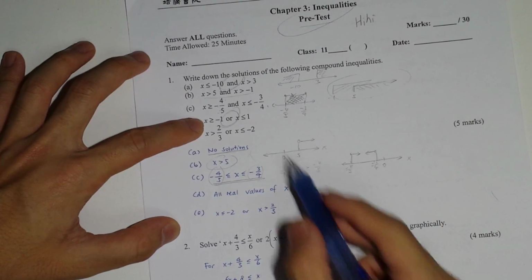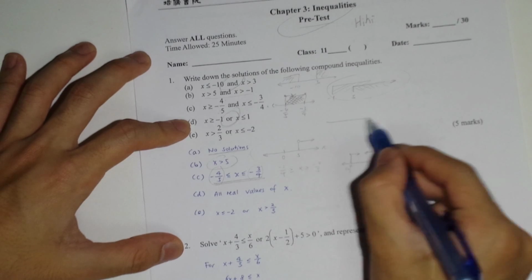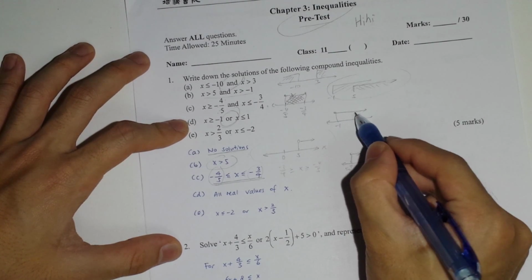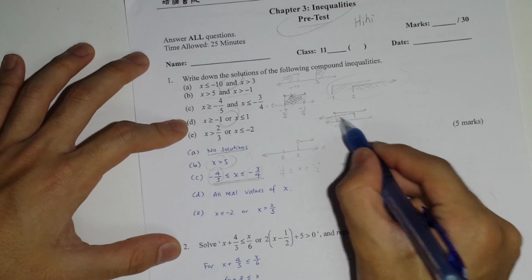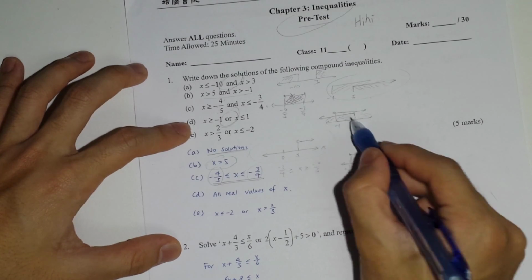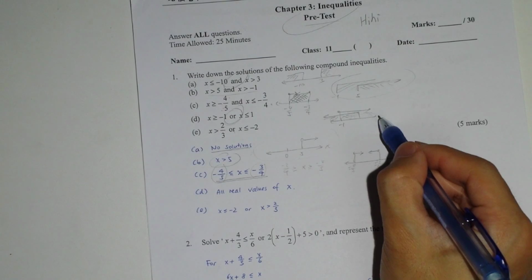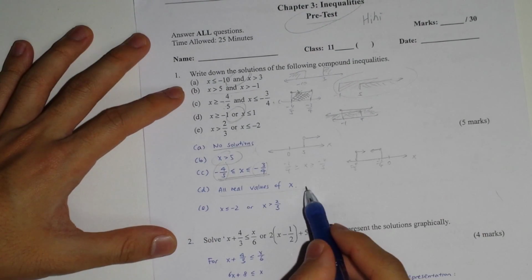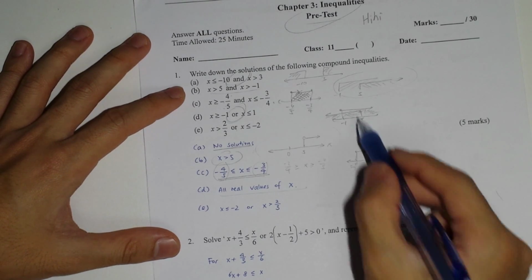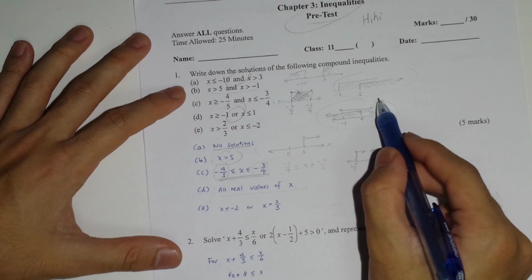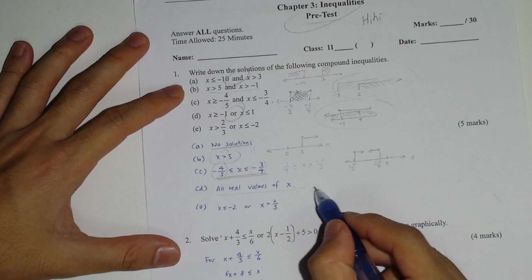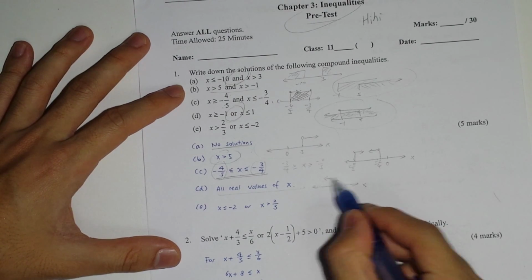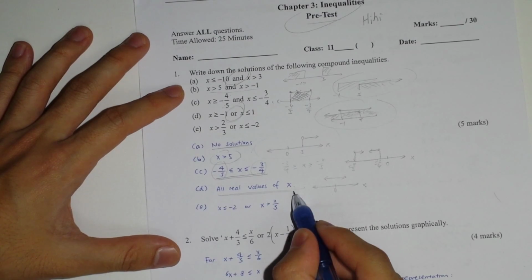For part D, we are looking at OR. Looking at OR, we are going to find all of the regions that are shaded. So for part D, actually all numbers are the solutions because all of them are shaded. So this is all real values of x. For the answers, never give this as the graphical representation. Remember, we only have to give the graphical representation for the answer, which is all real values of x.